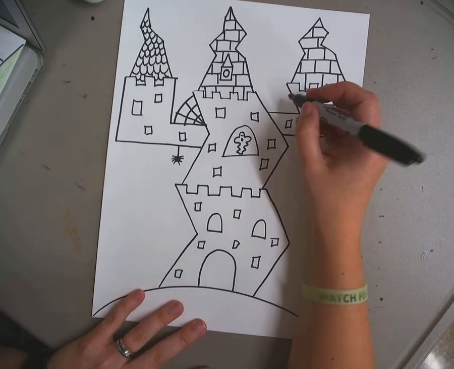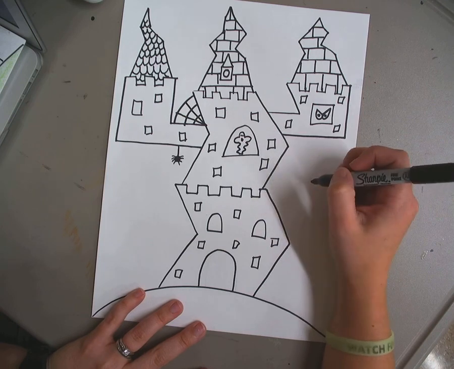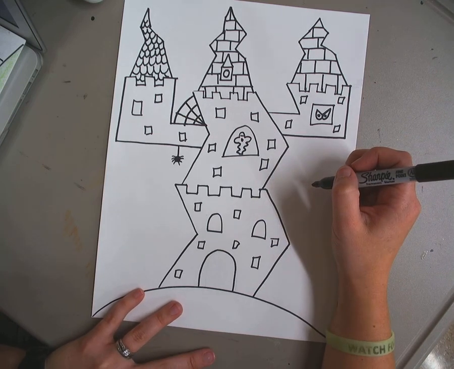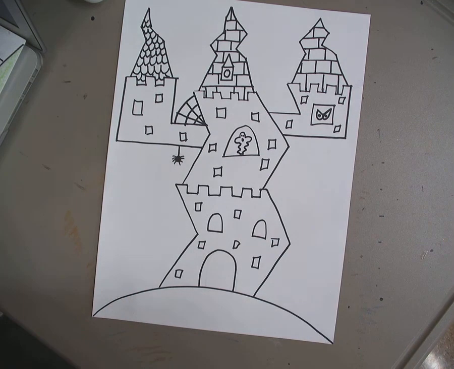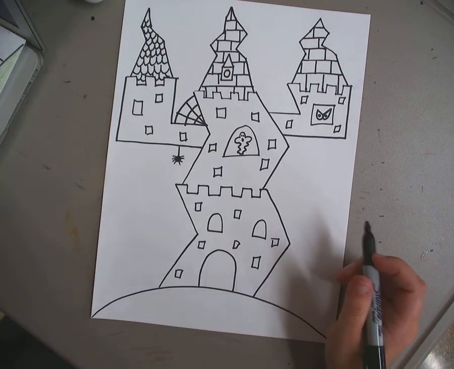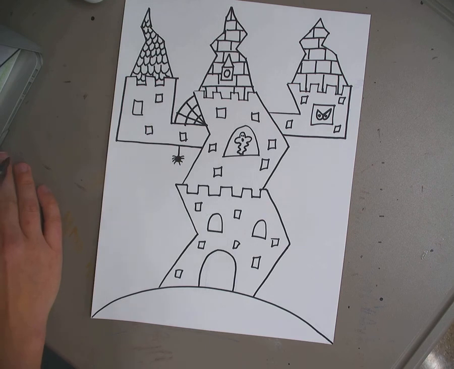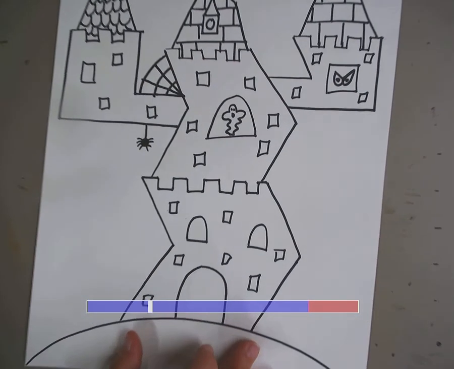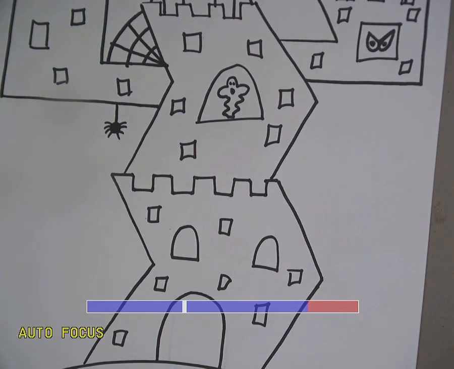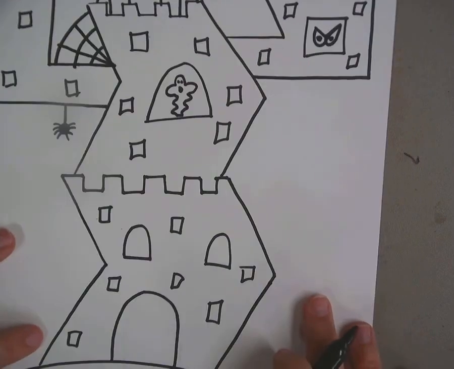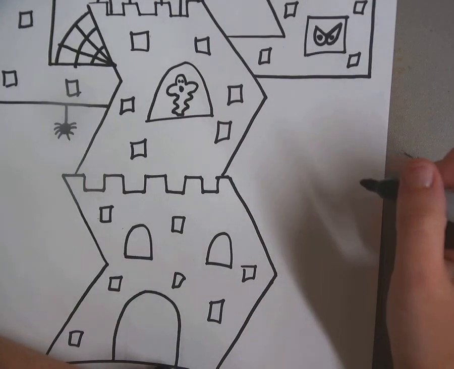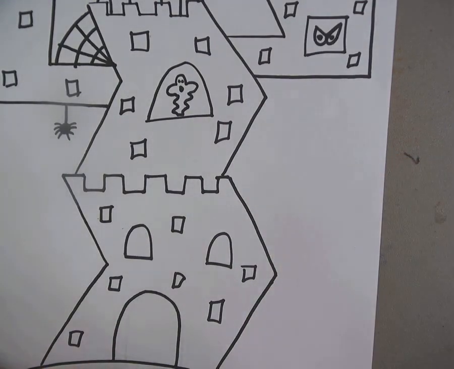If you want to draw some bats, the bats are actually really, really easy to draw. Let me zoom in a little bit. I'm going to draw my bat right here so that you can see it a little bit better. Okay, so what we're going to do with the bat is we're going to use letters to draw it.